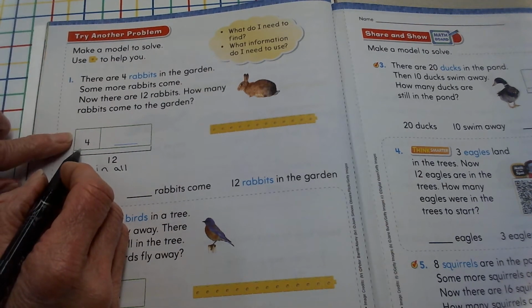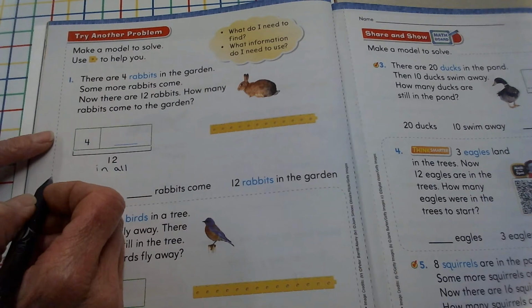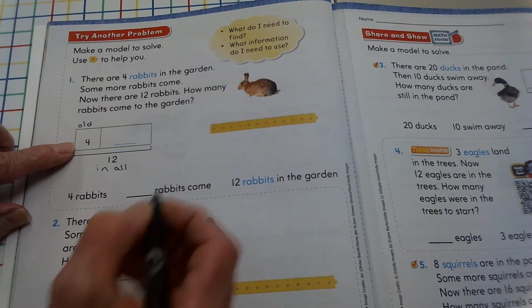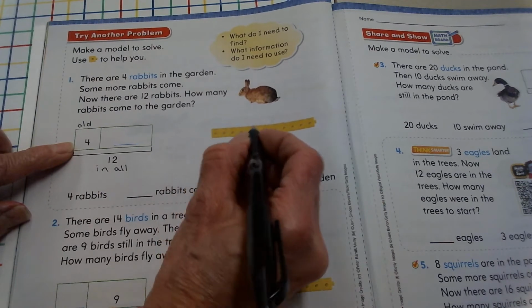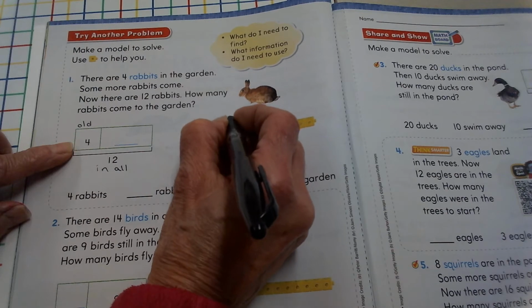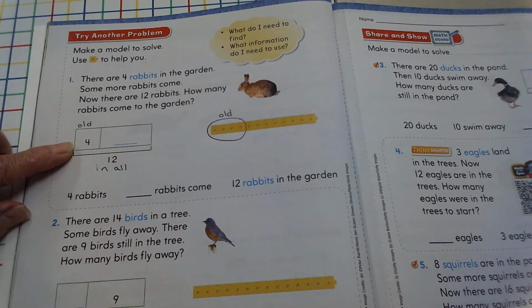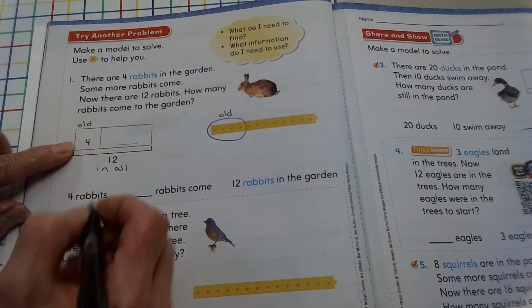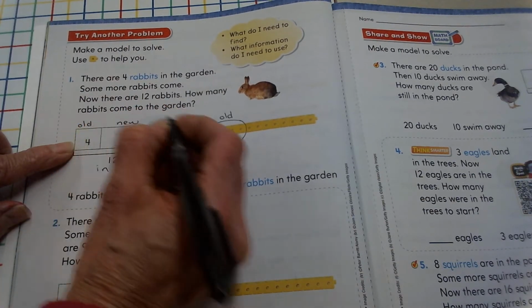There used to be 4 rabbits. There were just 4 rabbits. I'll just call those the old ones. So there were already 4 rabbits. 1, 2, 3, 4. I'm just going to circle 4 over here. Those are the old rabbits. Those are the rabbits that are already there. Some more come. I don't know how many more come. These will be the new ones.